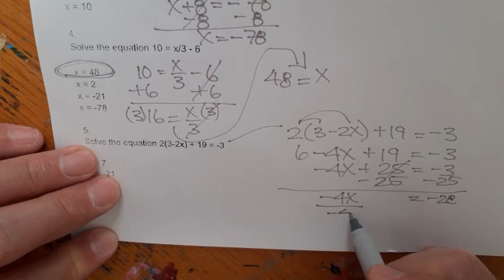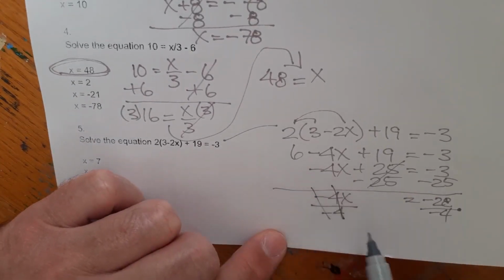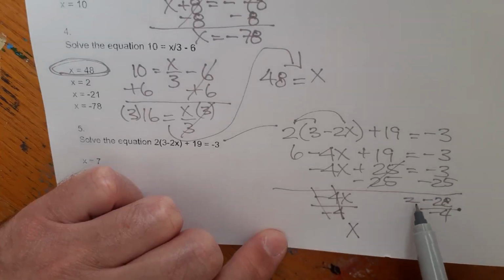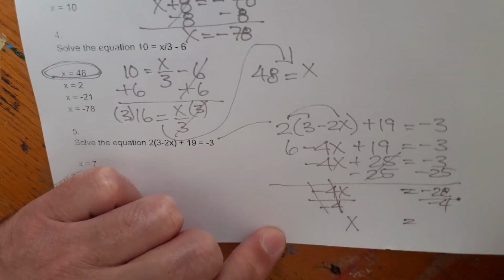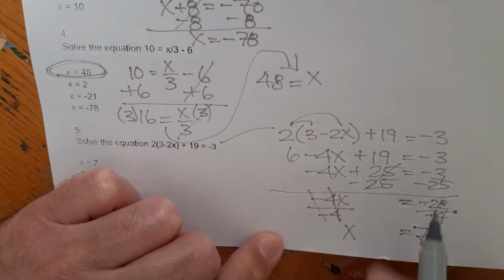Let's divide both sides by negative 4. This is 1. So 1 times x is x. We still have an equals lined up here. Negative divided by negative is positive. 28 divided by 4 is 7. So this is x equals 7.